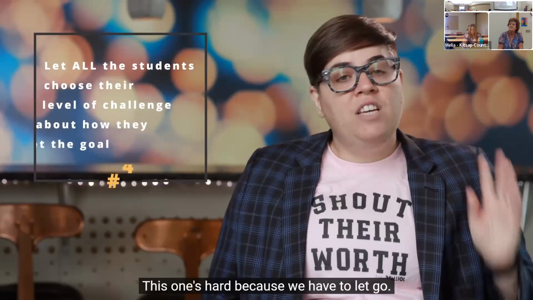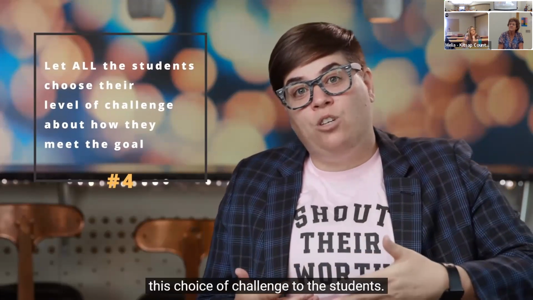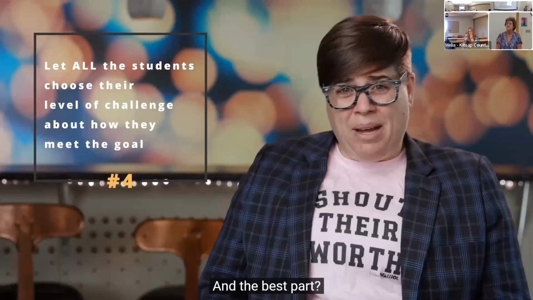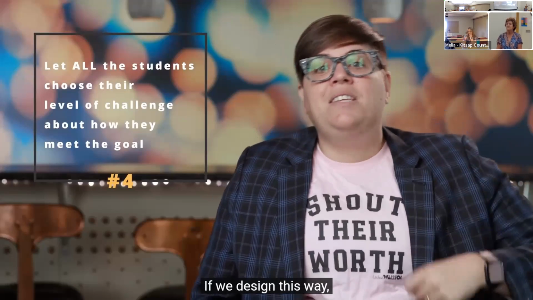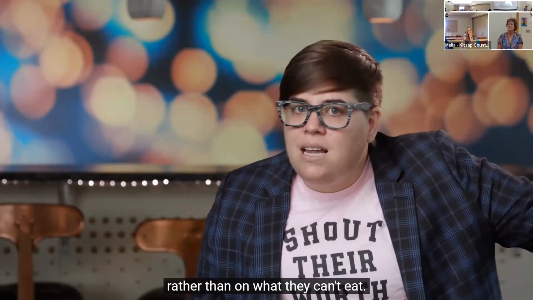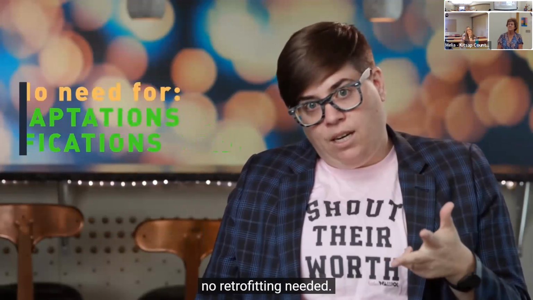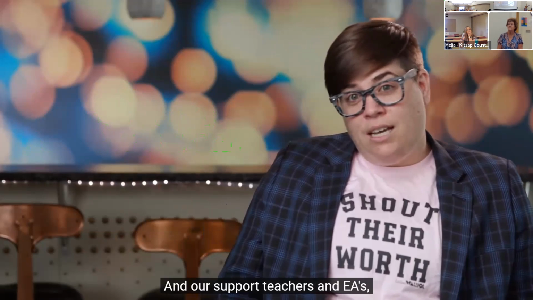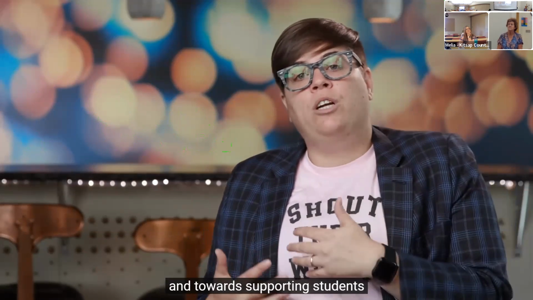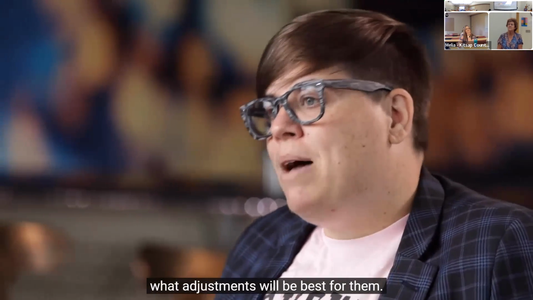And number 4, this one's hard because we have to let go. We need to hand over this choice of challenge to the students. We let them choose the toppings for their potato. And the best part, if we design this way, these decisions are based on what they can eat rather than on what they can't eat. No adaptations needed, no modifications needed, no retrofitting needed. And our support teachers and EAs, their roles will start to shift away from triage and towards supporting students to be in charge of their learning, helping them to decide what adjustments will be best for them.